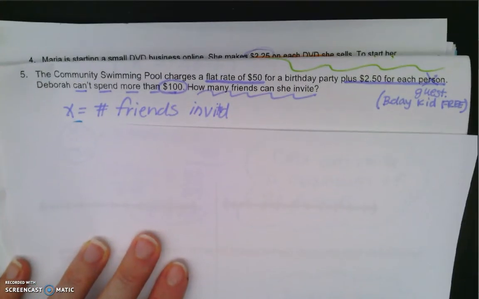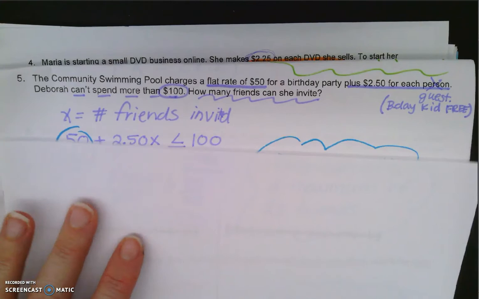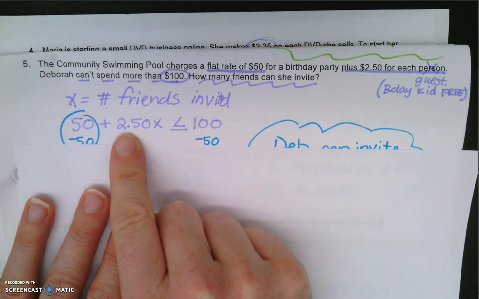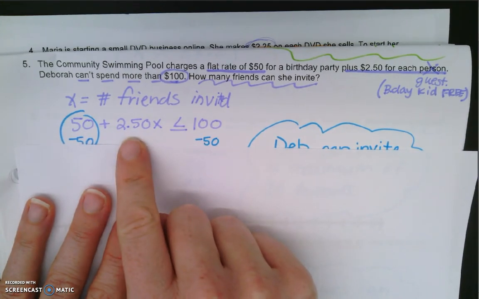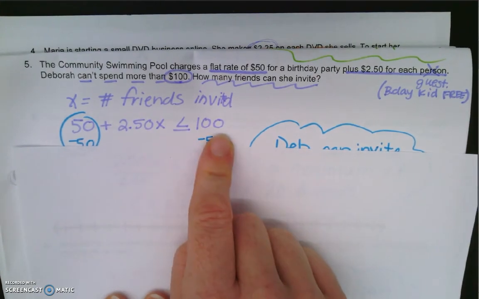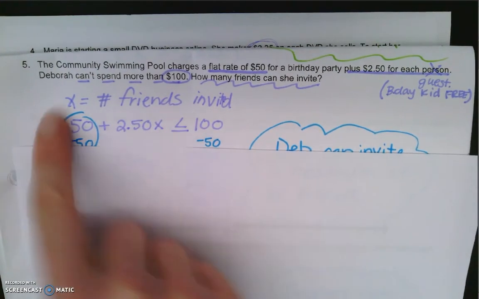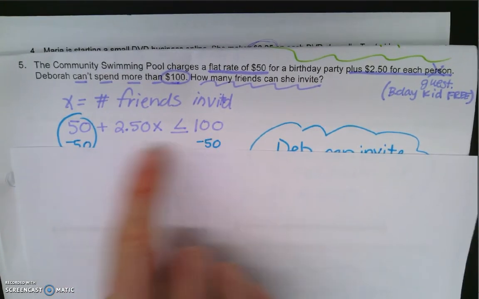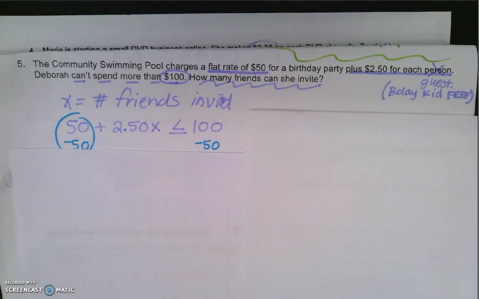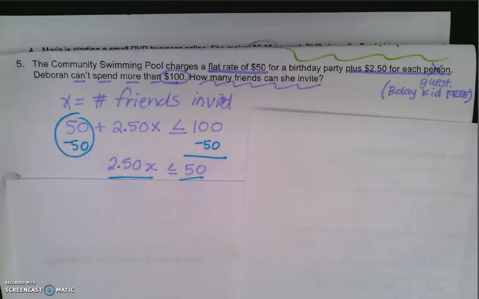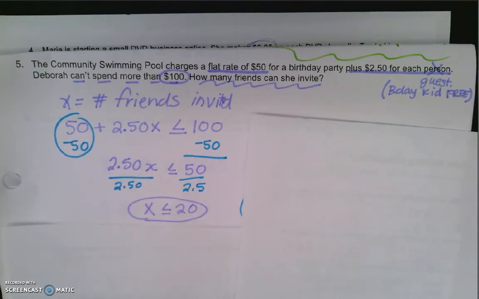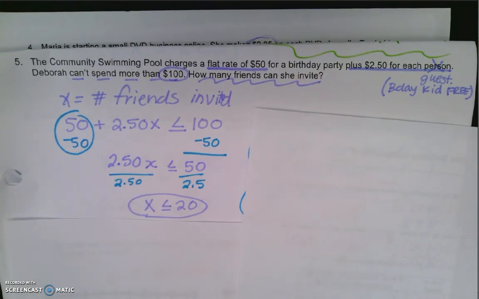So on number 5, X is the number of friends invited. We have that $50 flat rate, so we have 50 plus $2.50 per kid, so 50 plus 2.50 times X has to be less than or equal to 100 because she can spend 100 but she can't spend more than 100. So this amount has to be less than or equal to 100. To isolate my variable, I subtracted 50 on both sides. From there, I needed to divide both sides by 2.5. And when I do that, I got X has to be less than or equal to 20.